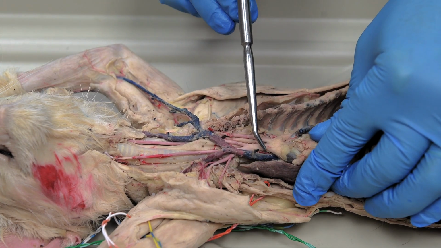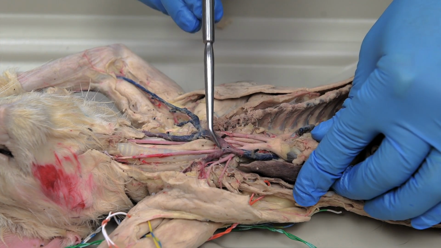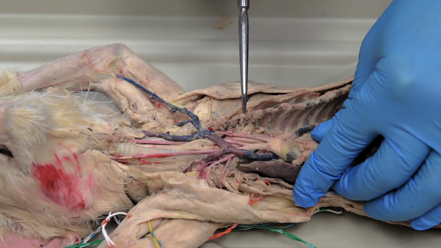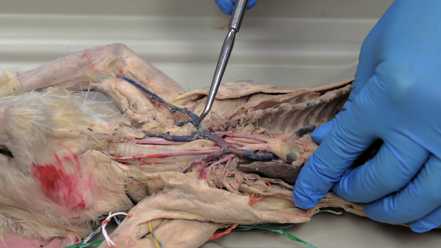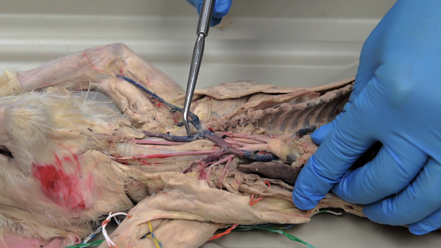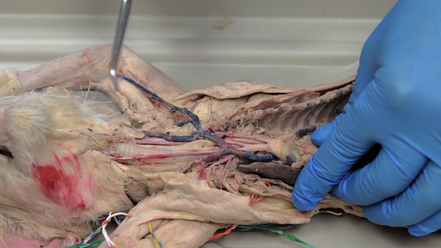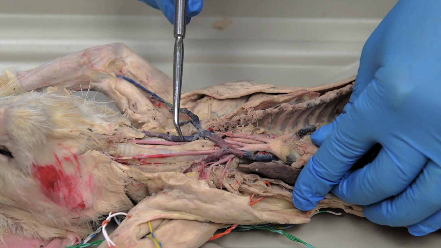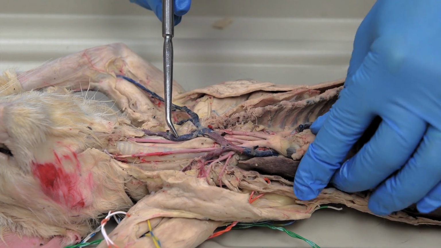Returning now to the superior vena cava, notice that it splits into a letter Y. Each branch is called a brachiocephalic vein. The brachiocephalic vein continues and becomes the subclavian vein. Now right about here you can see that the external jugular has come off and is heading toward the head. Some cats have an internal jugular which is thinner and right here, but most cats do not. So this is the external jugular.